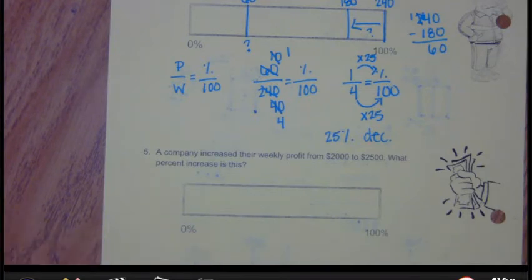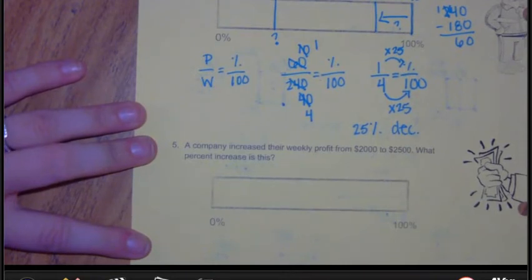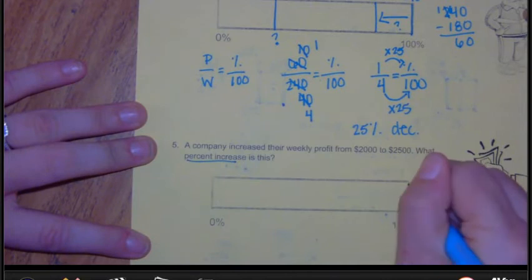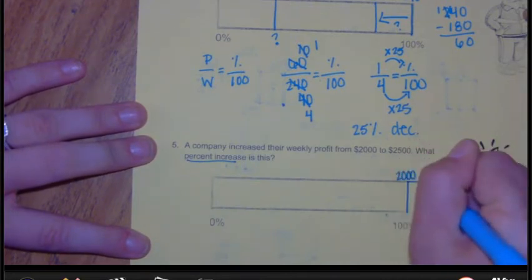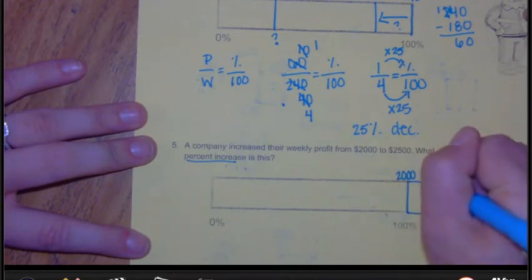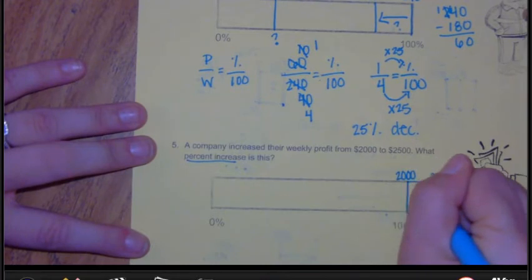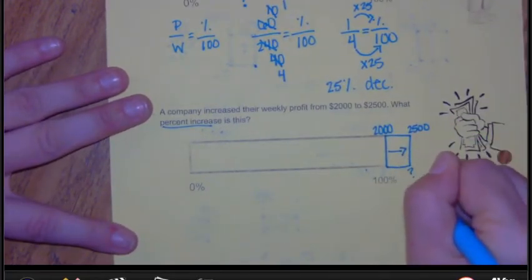All right. Number 5. A company increased their weekly profit from $2,000 to $2,500. What percent increase is this? Okay, so I go from $2,000 and I'm increasing it. So I'm going to add an extra bar here to 2,500. I want to know what percent did I increase? Okay, so I need to find the difference here.